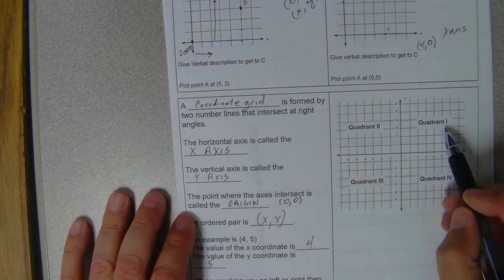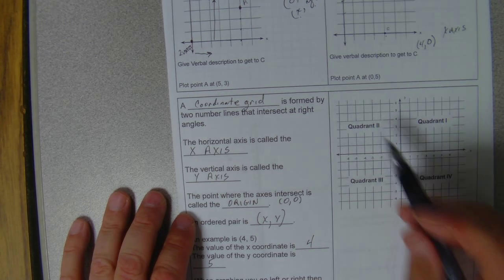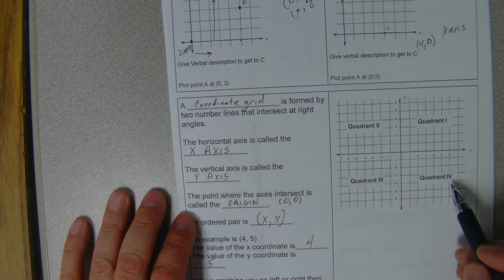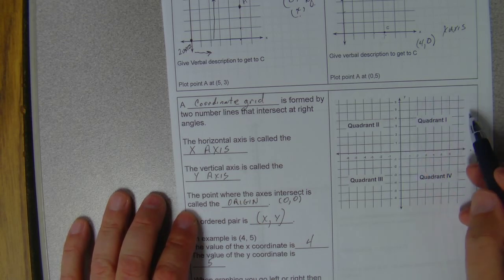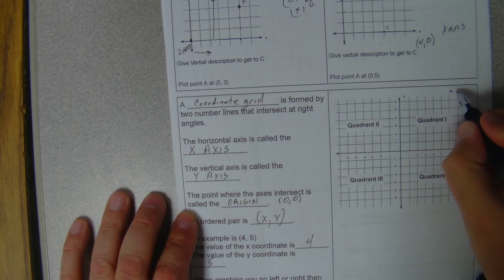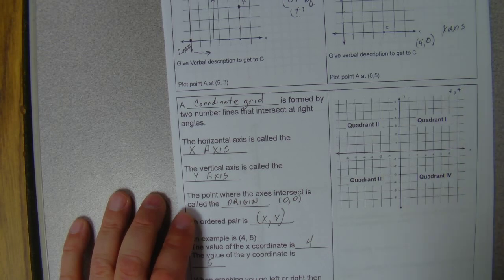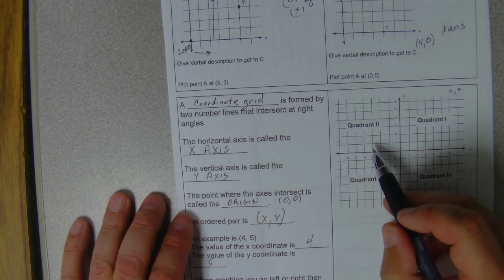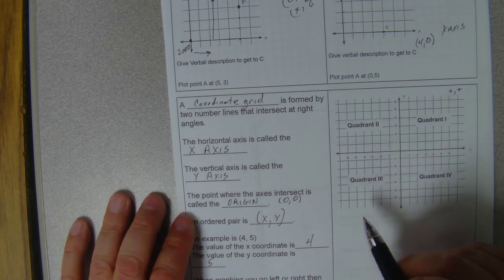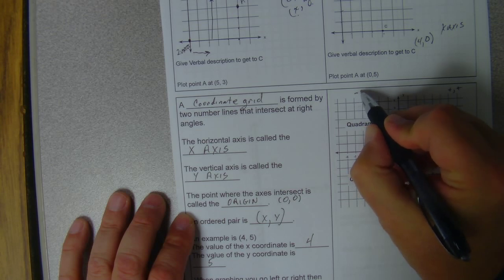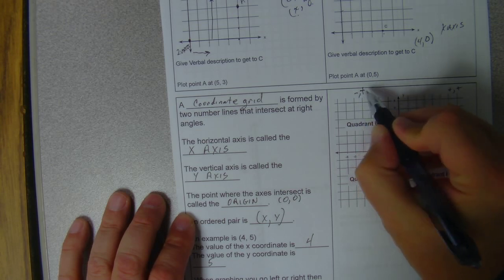Okay, quadrants. Notice how it starts over here. Quadrant 1, quadrant 2, quadrant 3, quadrant 4. Well, all the numbers in quadrant 1 are going to be positive, positive. All the ordered pairs in quadrant 2 are going to be a negative x and a positive y.